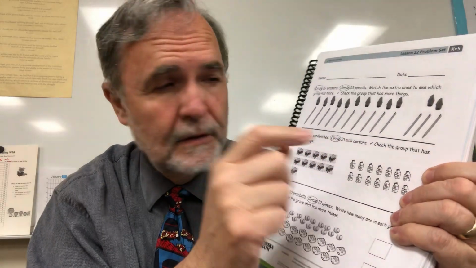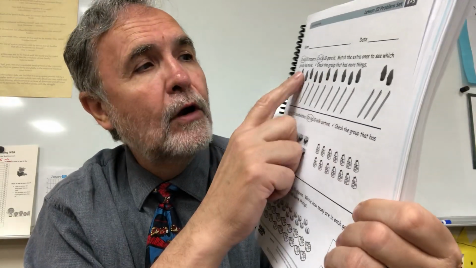Now, look at the second one. It says circle 10 sandwiches, circle 10 milk cartons. Then check the group that has less things. So up here they're asking you to put a check by the more things. This one they're asking you to put a check by less things. So it's tricky. Make sure you know if you're looking for more or for less. Have an adult help you read it if you forget my instructions.